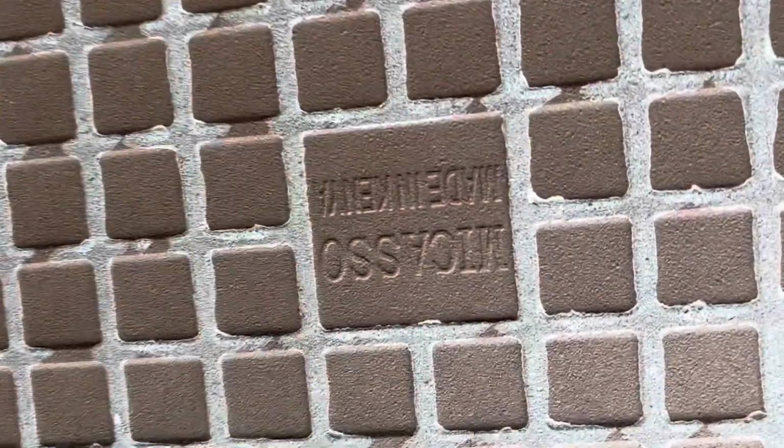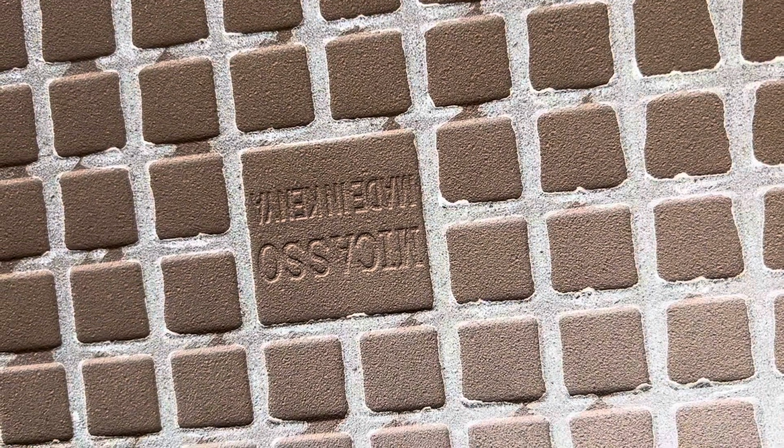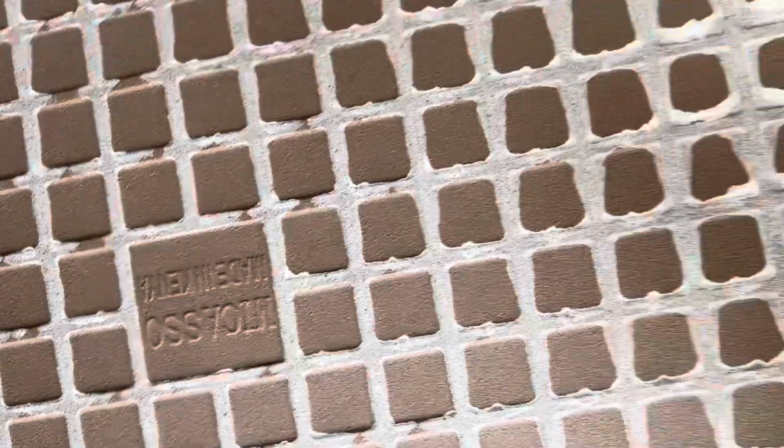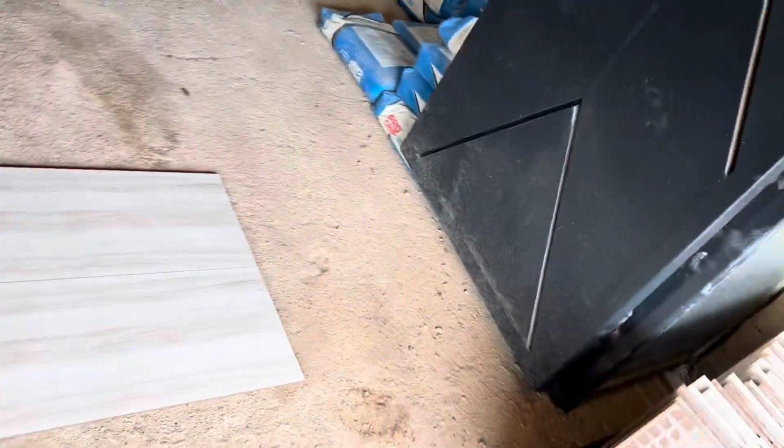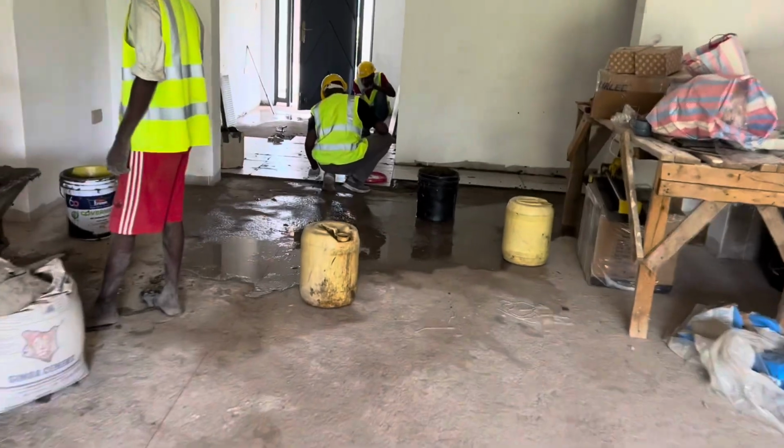This tile is made in Kenya, guys. So Kenyans, we need to pull up our socks. It's Mikaso, made in Kenya. So the tile is okay. It is good, but only that if you lay it the way we are laying it now, you get a perfect finish. But if you try to change the design and put it the brick way, then there's a problem, because you're going to get a step at the center. So that's why we had to change our design and do it the way we are doing it now.